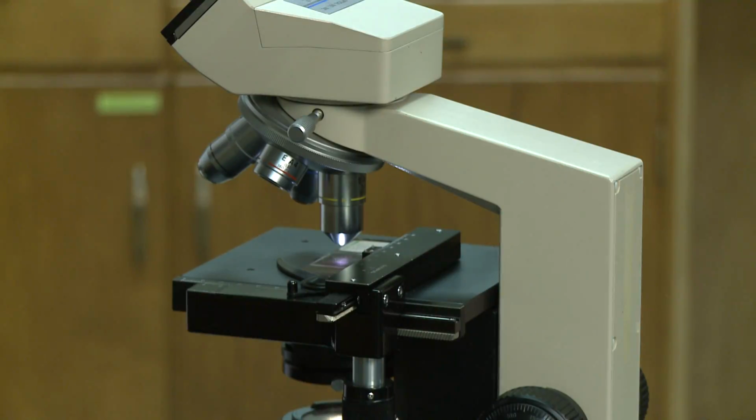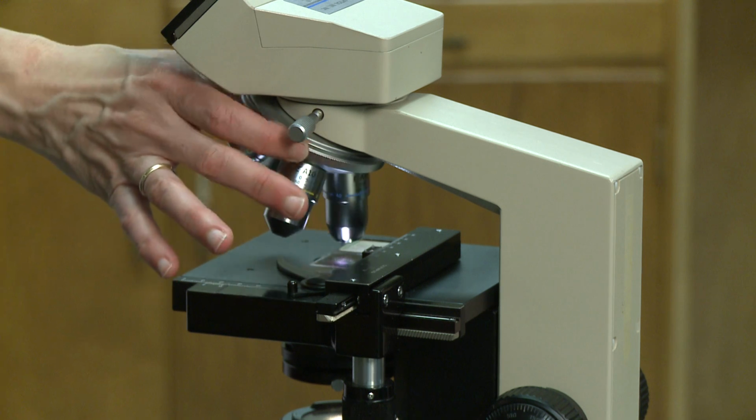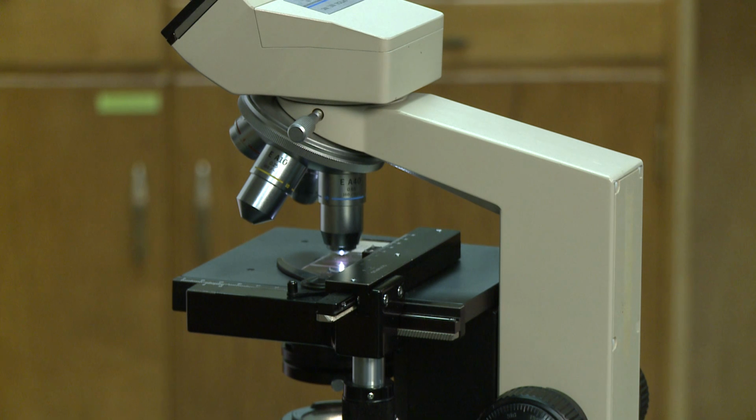Once you have focused and viewed the image under the 10X objective, if you want to view the image at a higher power, you can repeat and move up to the 40X objective. But remember, always focus and view the images using the objectives sequentially, 4X, then 10X, then 40X.